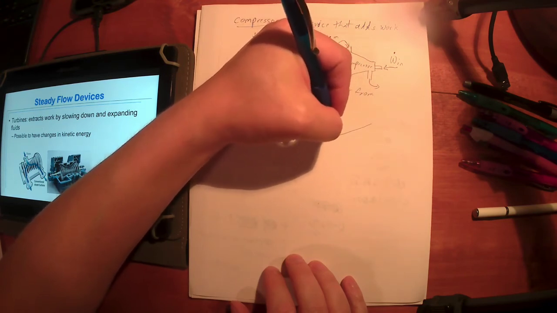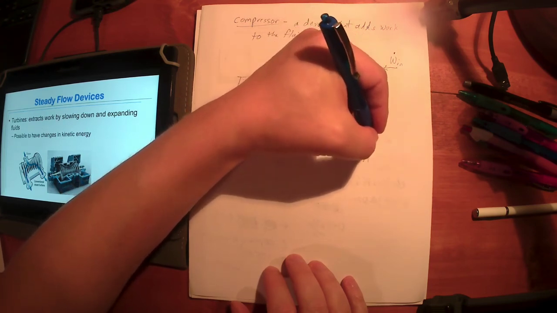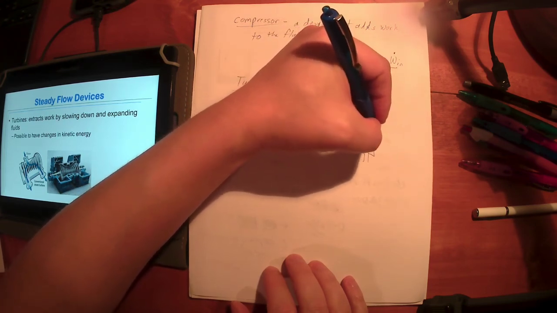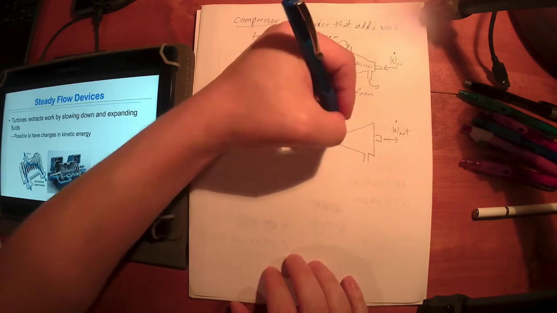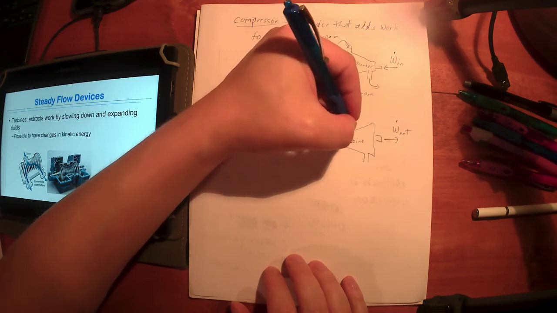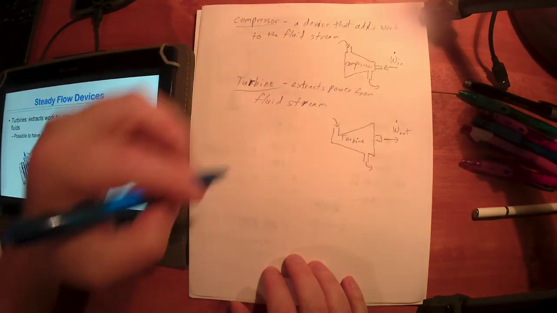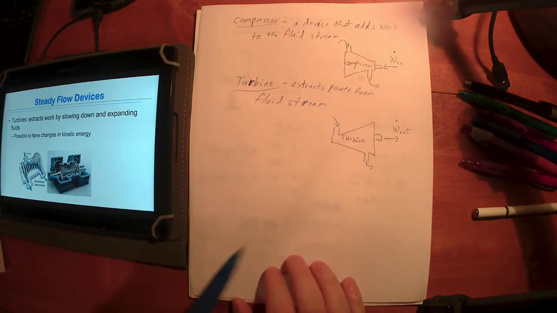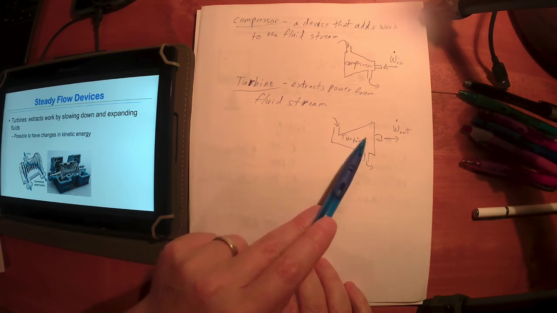Probably negligible. Again, I draw the reverse of what I draw for a compressor. Probably negligible potential energy change, but you might have a kinetic energy change. And again, this is a device that's going to extract power. How does it do that? Well, you have fluid coming in, kind of a narrow point, and then what happens in most turbines is you've got a bunch of fan blades in here.